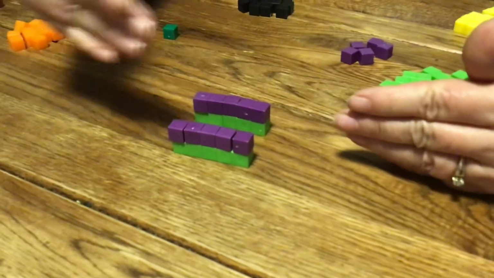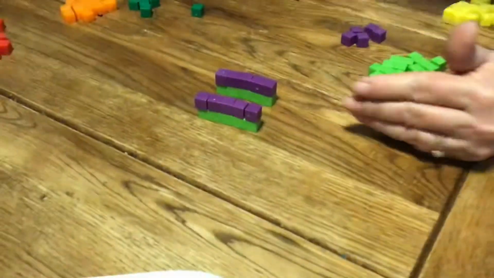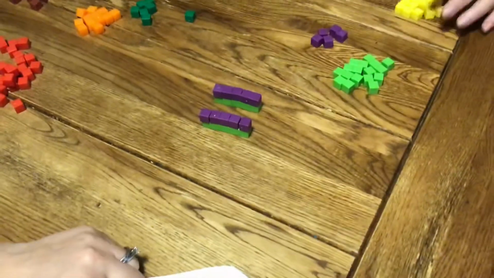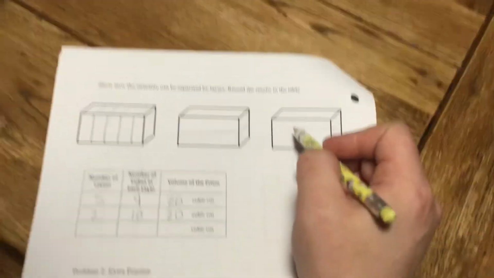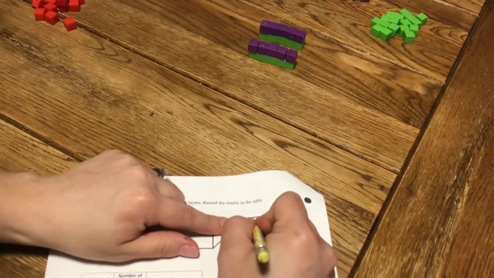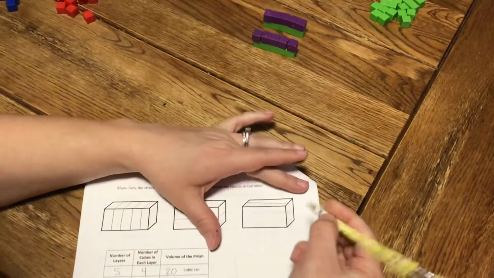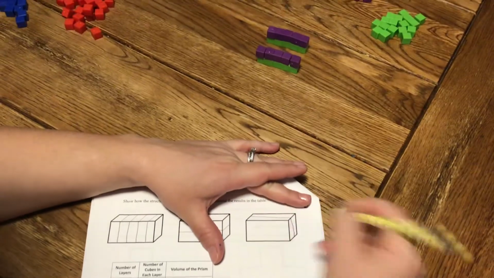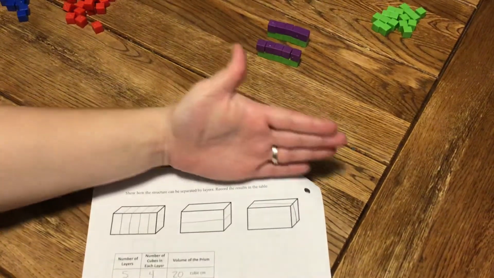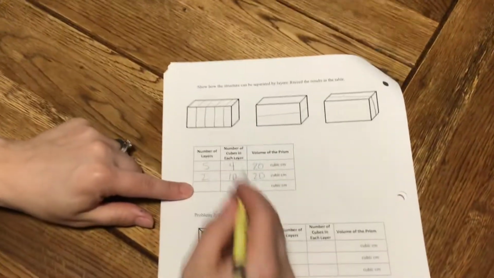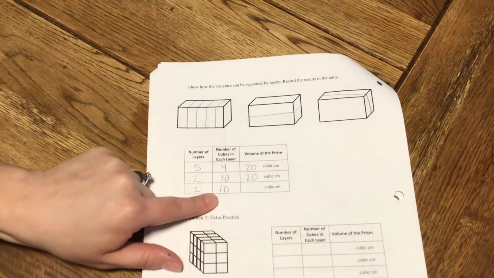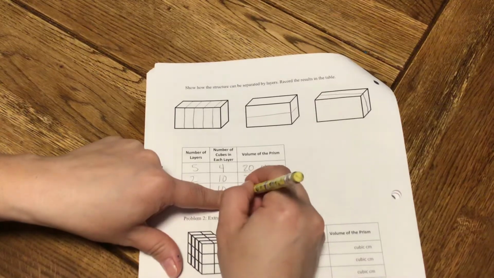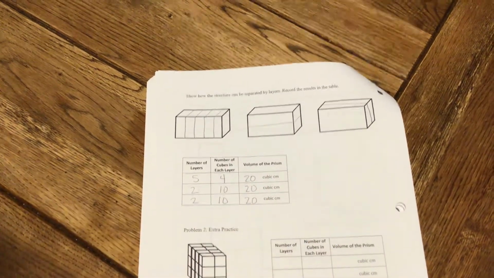But we've split it going lengthwise instead of horizontally. So to draw this, since she split it on top, we're going to draw our line on top, splitting it in half, and we're going to follow that line to the bottom so you can see a front half and a back half. That is 2 layers, and there are 10 cubes in each layer, so again, our volume is 20 centimeters cubed.